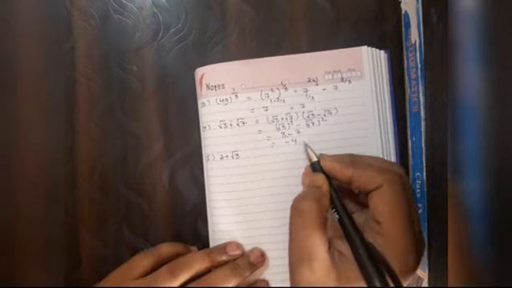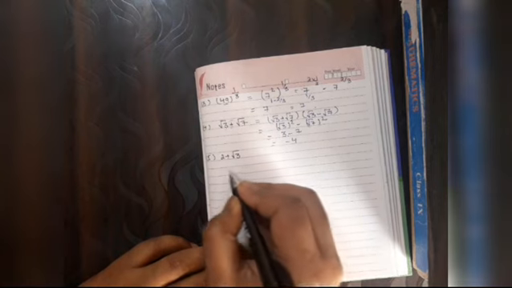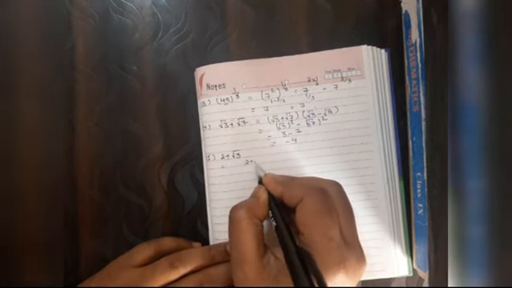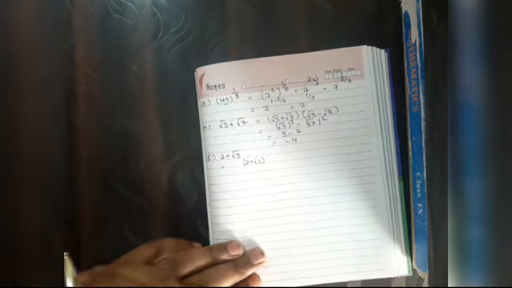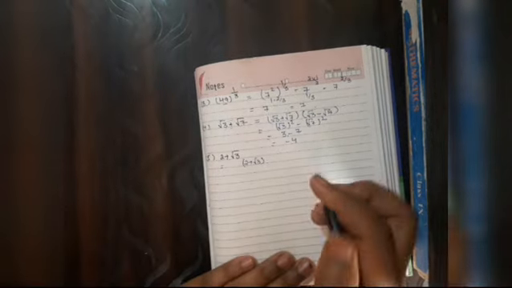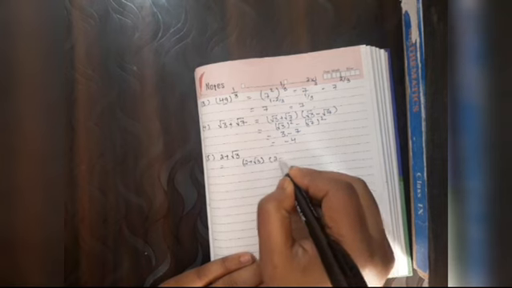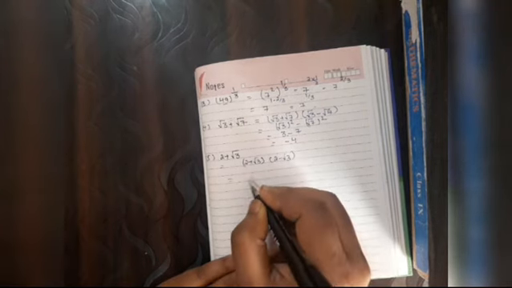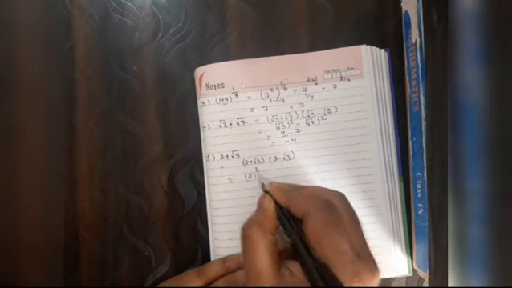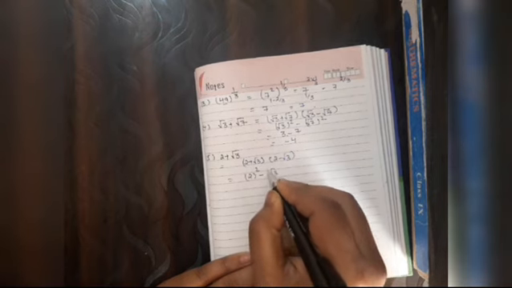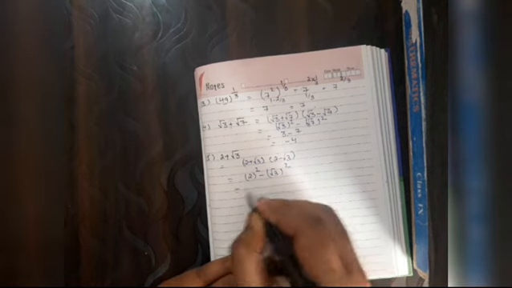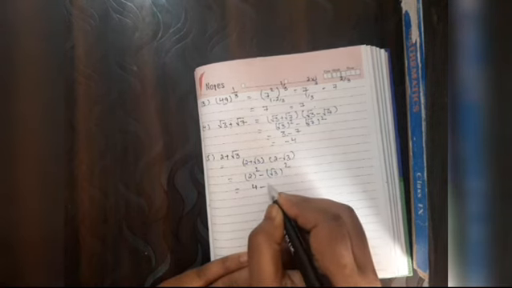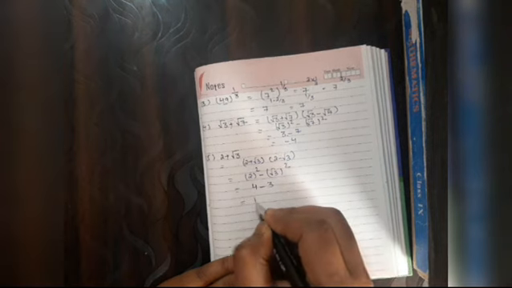There is another part. 2 plus root 3. Its rationalizing factor is 2 minus root 3. 2 squared, that is 4, minus root 3 squared, that is 3. The answer is done.